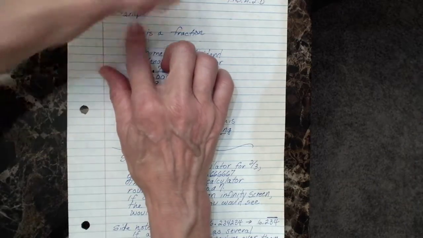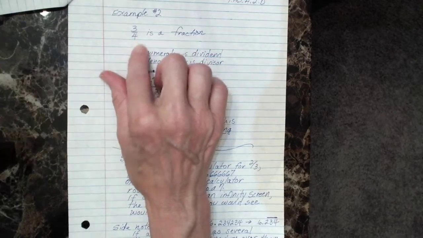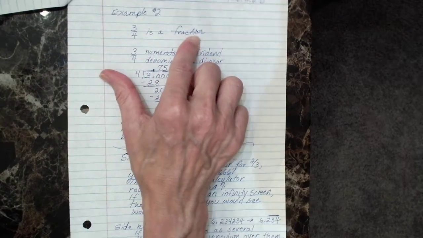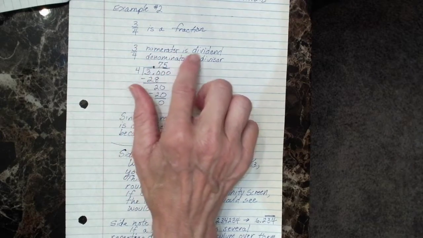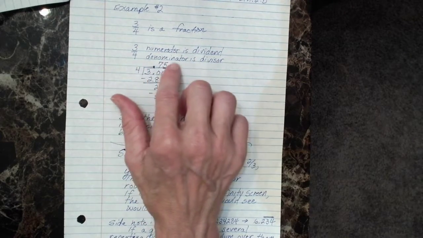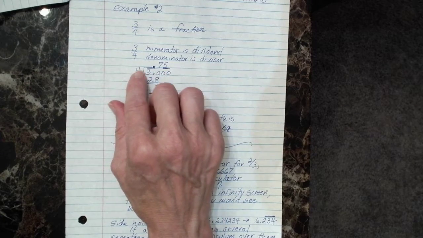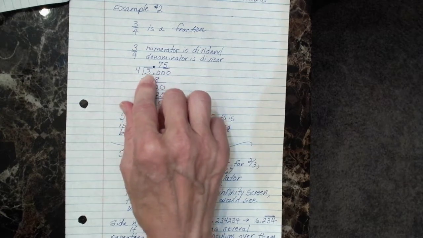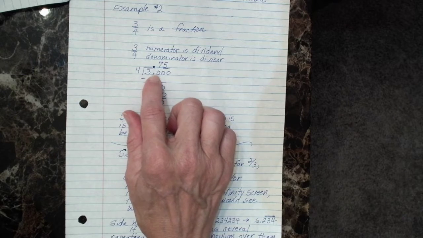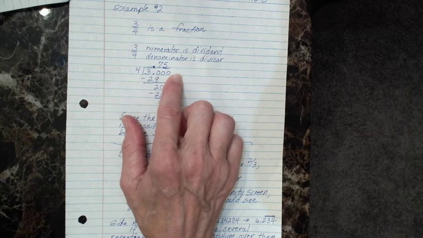So example number 2. 3/4 is a fraction. 3, the numerator, is the dividend. 4, the denominator, is the divisor. So you have 3 divided by 4. 4 doesn't go into 3 at all, so we place a decimal point, start creating zeros.